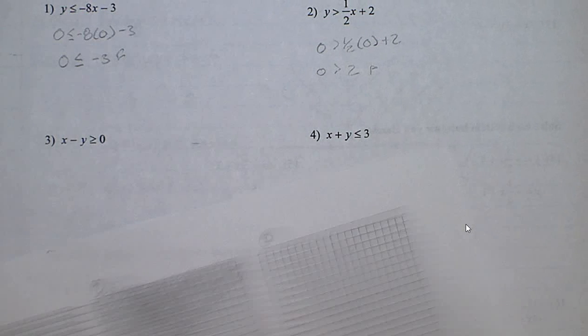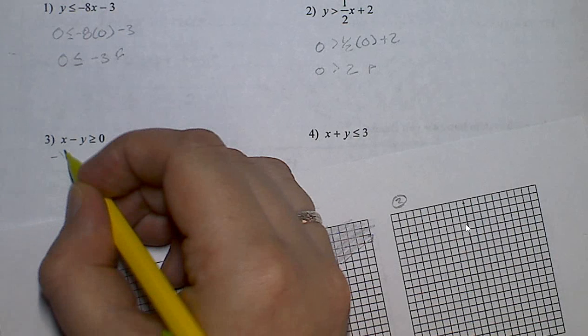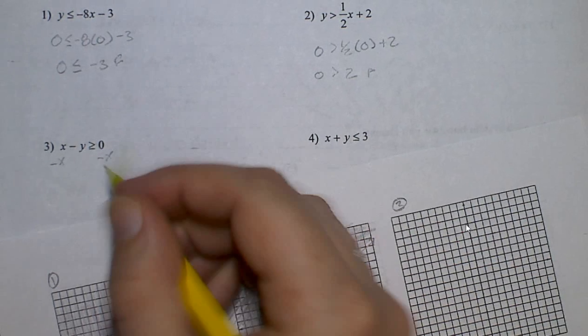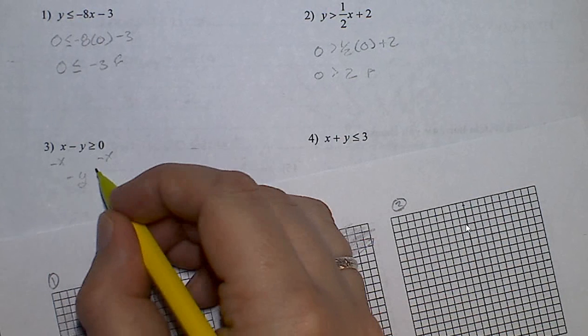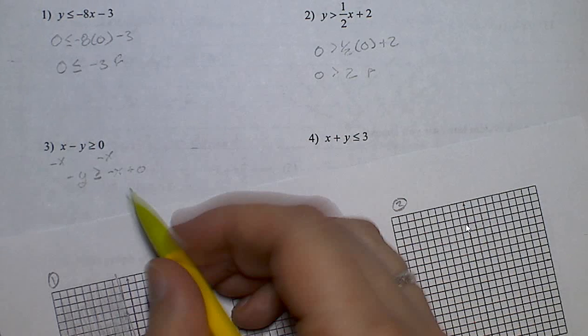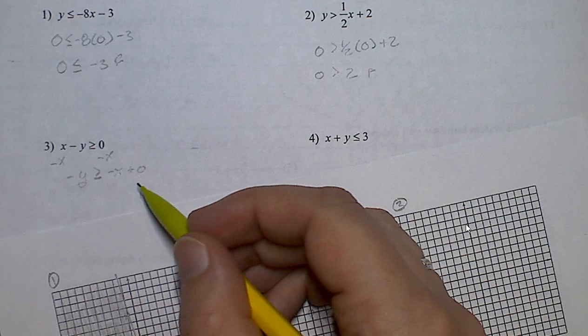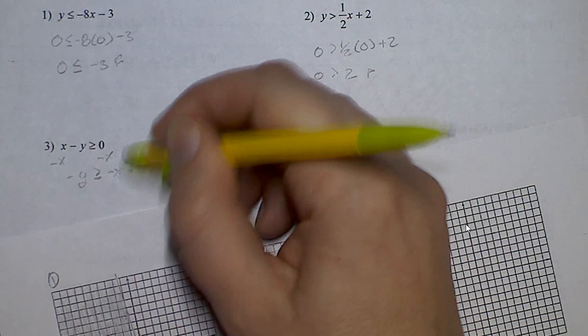Okay, quiet. Now, question number 3. Before we can do question number 3, first thing we got to do is get everything solved for y. So we got to move that x to the other side. Is it a positive x or is it a negative x? So we're going to minus x from both sides. So we're going to have negative y. Don't forget the sign that's in front of the y. This is negative y greater than or equal to negative x plus 0. Now you don't have to have the plus 0 because 0 is just 0. So we could even just erase that if we wanted to, because plus 0 isn't worth anything.